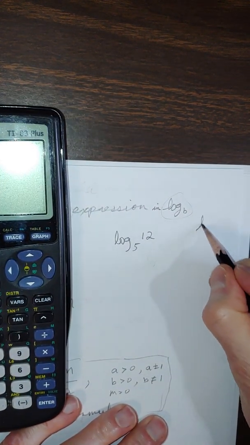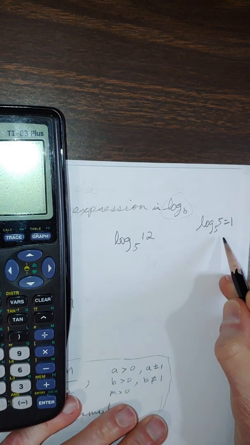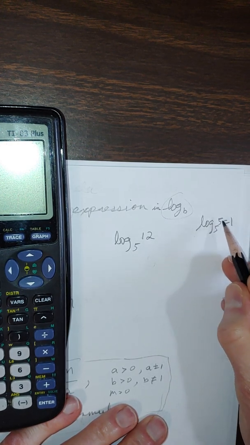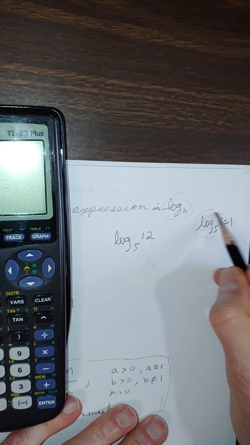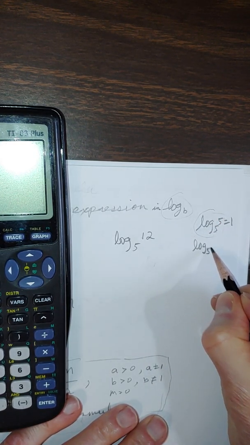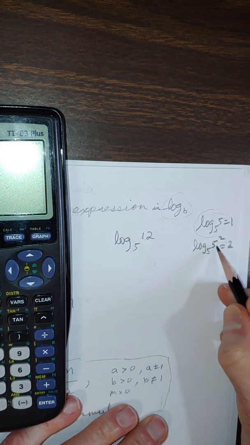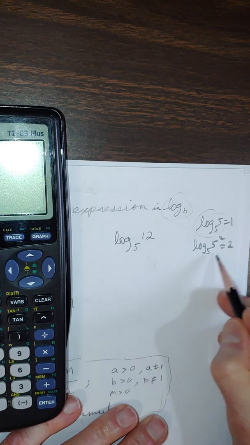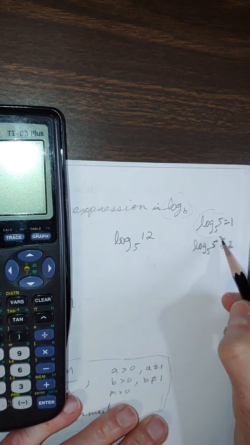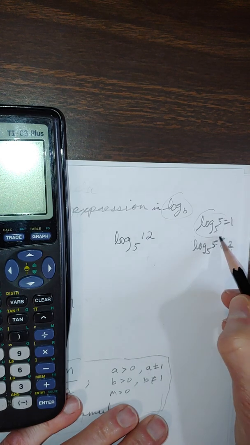Notice log base 5 of 5 is 1, because that's log base 5 of 5 to the first power. This is the exponent you put on 5 to get 5: 1. Log base 5 of 5 squared is 2. You should know why now. See, these bases are the same. That's a composition of inverse functions. It's what exponent you put on 5 to get 5 squared. It's 2. That's 25.